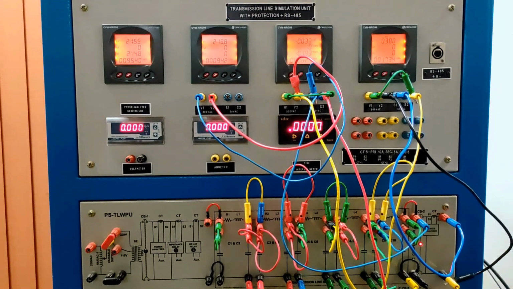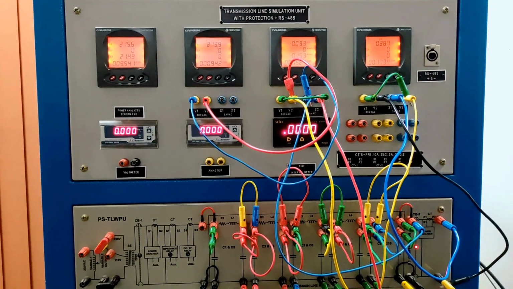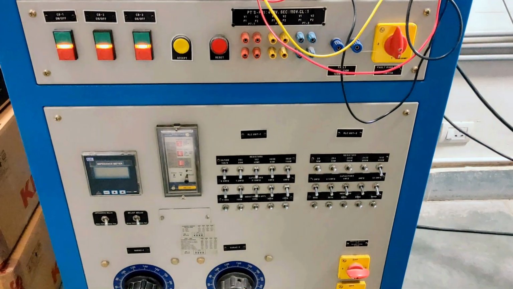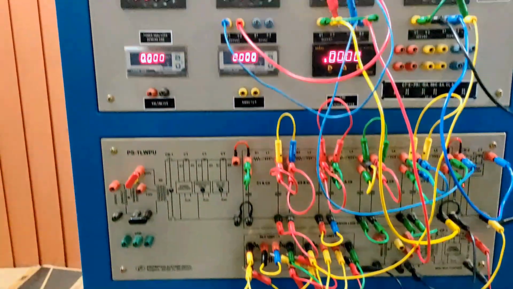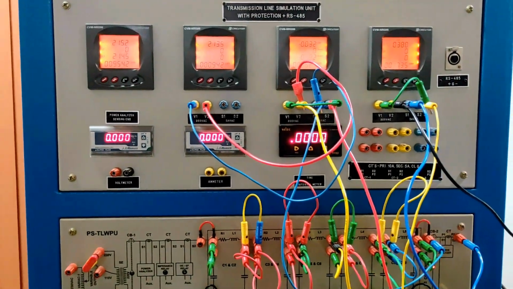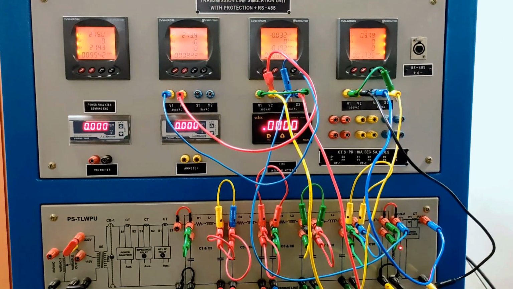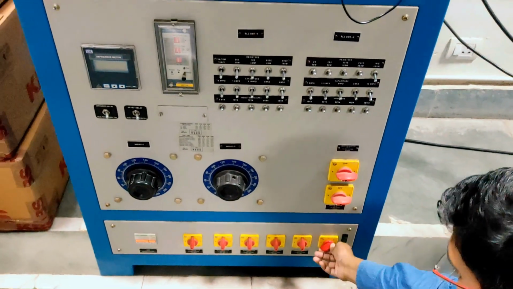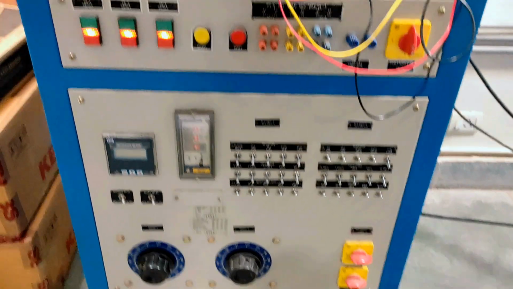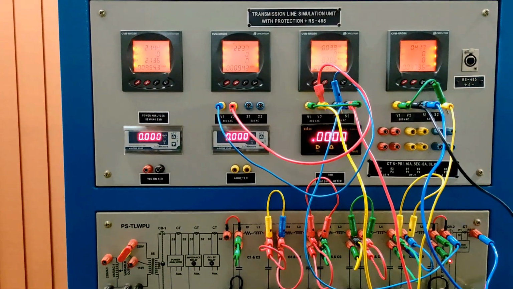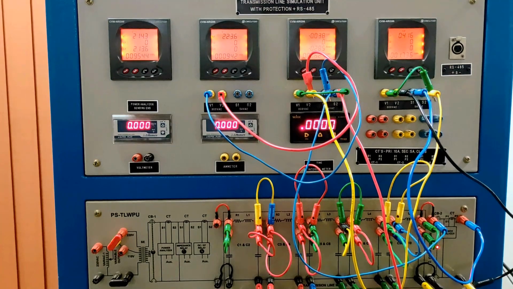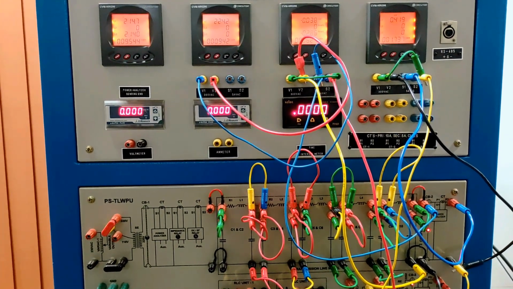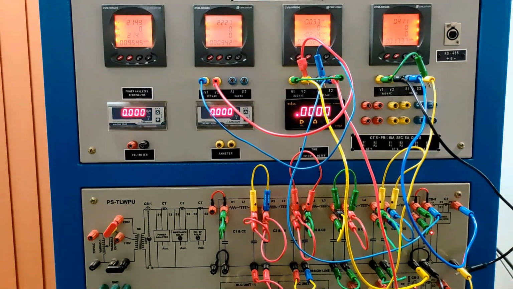As you can see, I have turned on all values of capacitor, but still my voltage is not equal to the sending end. So I have no option in my hand. I have to again increase the tap changing position to increase the voltage. So you see, voltage is near around 223. So let me adjust the voltage to 223 and reduce some value of capacitor.